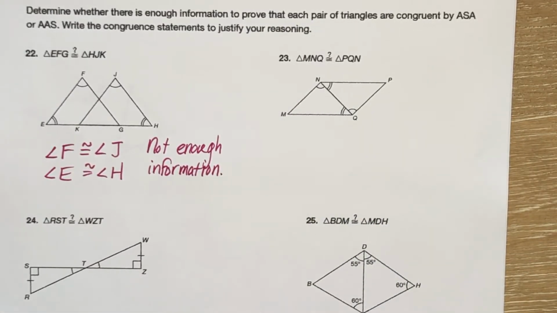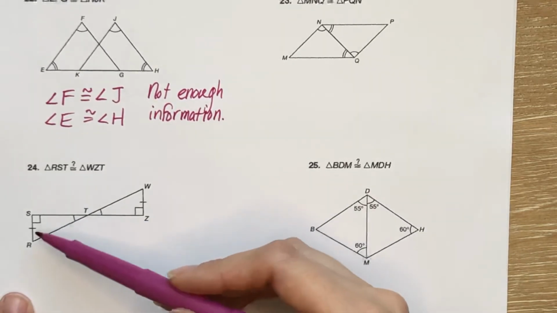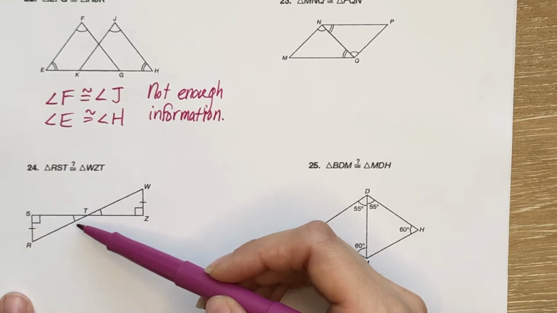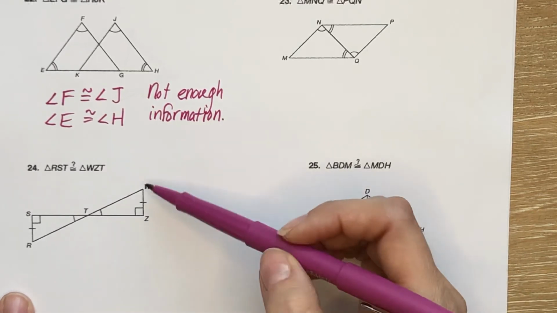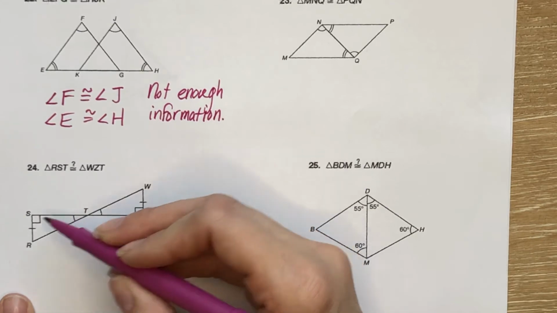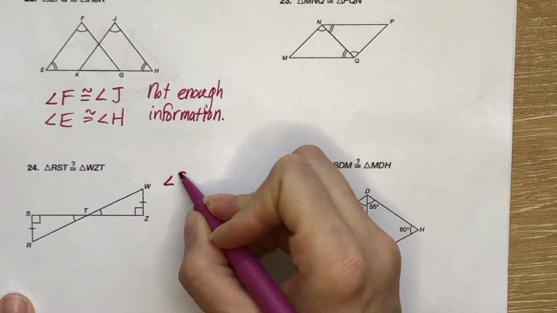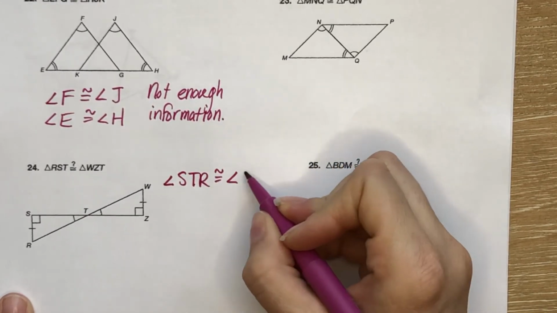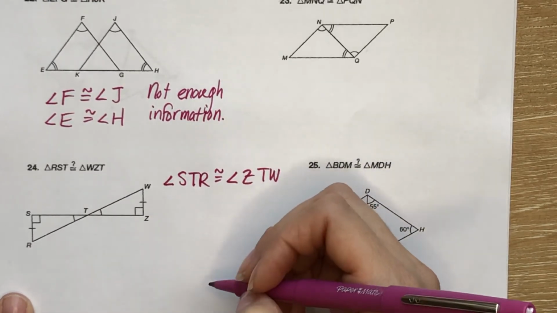Okay, let's take a look at number 24 here. We have side, angle, angle, or we could just say angle, angle, side if we read it from the other way. So it looks like we do have enough information here because we have angle, angle, side. Okay, so we're going to say that angle STR is congruent to ZTW. Okay, that's the first thing that we know.